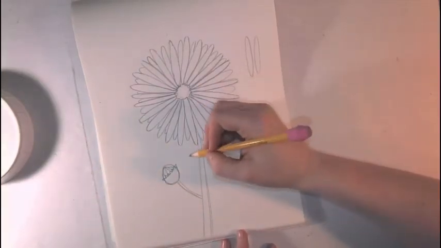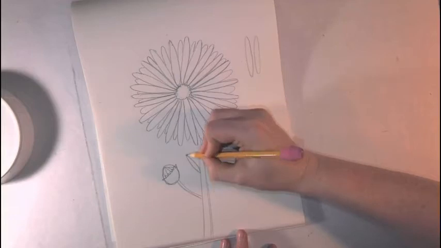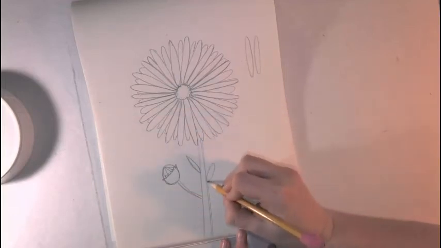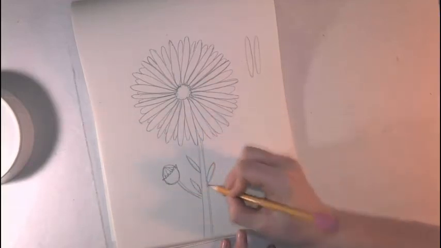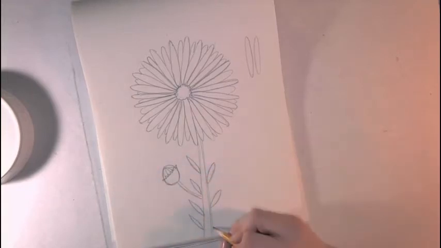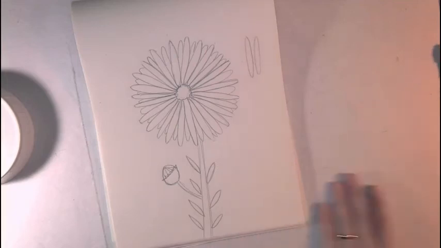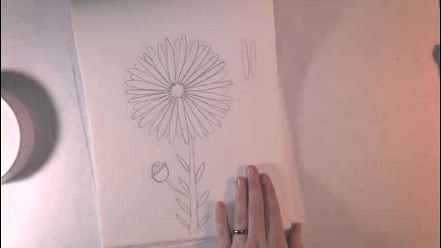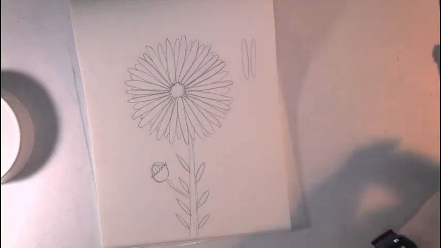And they don't have very big leaves. They have a lot of small leaves. So I can add some extras coming down.